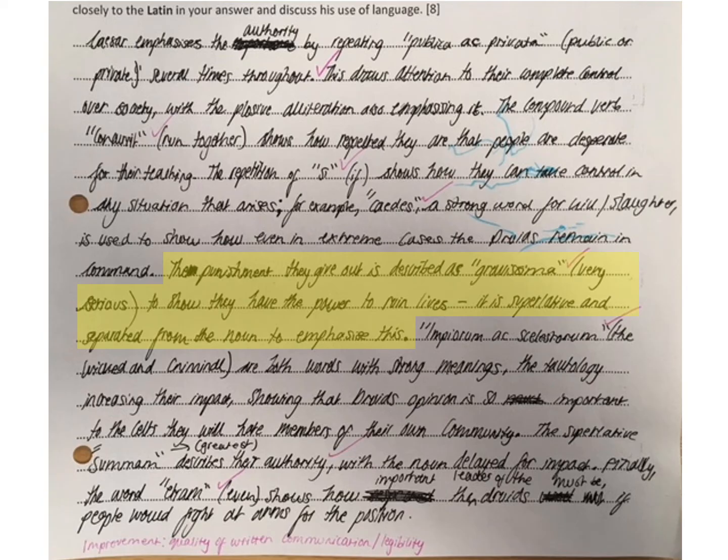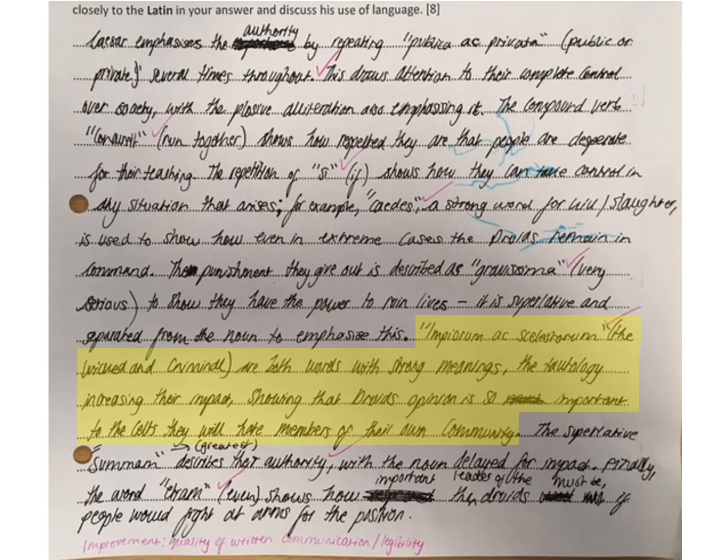So then here she goes on to pick out a superlative, gravissima, quotes it, tells me what it means, defines it as a superlative. Very simple point, but a very valid one. Then she picks out this phrase, impiorum ac scelestorum, tells me what it means, wicked and criminal, talks about the fact that it's a tautology, so she didn't have to use that technical term. If you didn't know it, that would be okay. You'd have to explain it's using two words that have a closely related or similar meaning for emphasis.